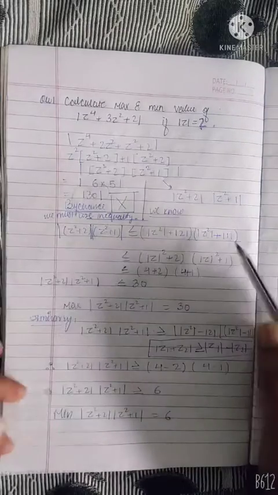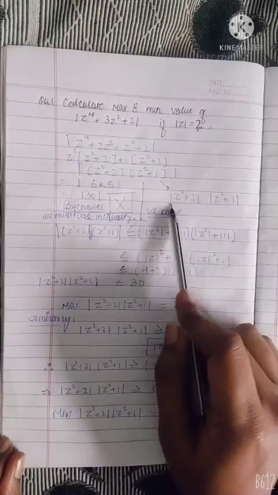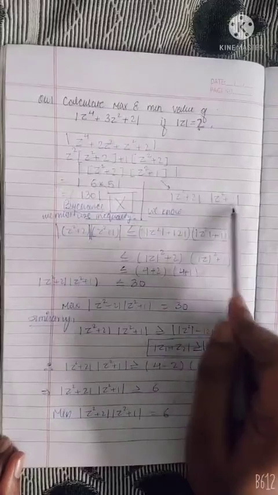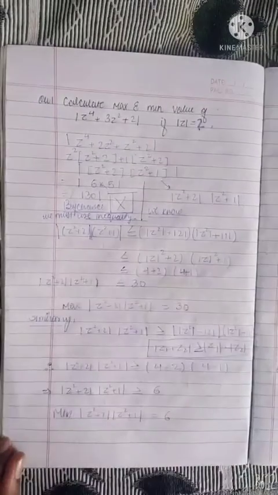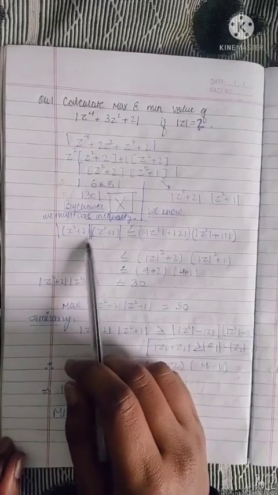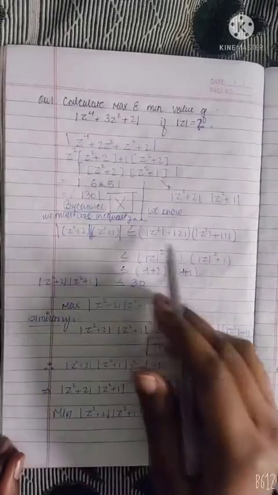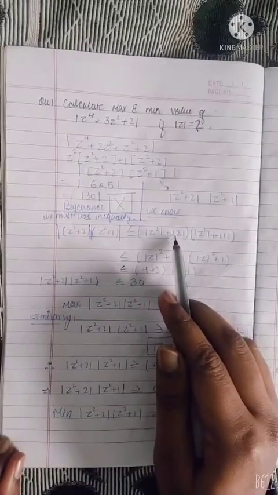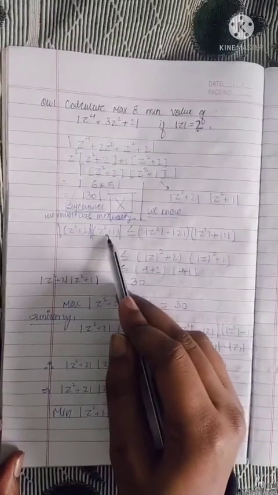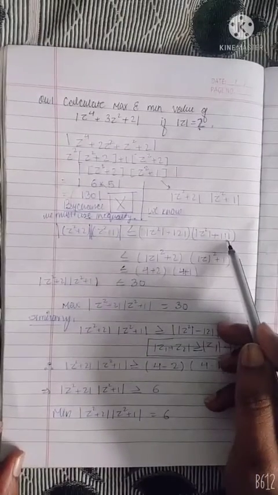Okay, so here it is written modulus of z square plus 2 times modulus of z square plus 1. Now as per the inequality, modulus of z square plus 2 will always be less than or equal to modulus of z square plus modulus of 2, and similarly modulus of z square plus 1 will always be less than or equal to modulus of z square plus modulus of 1.